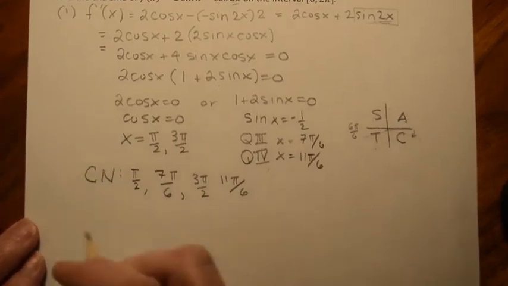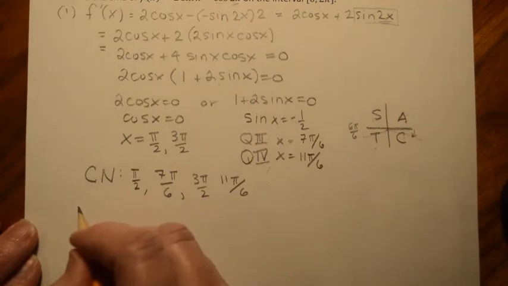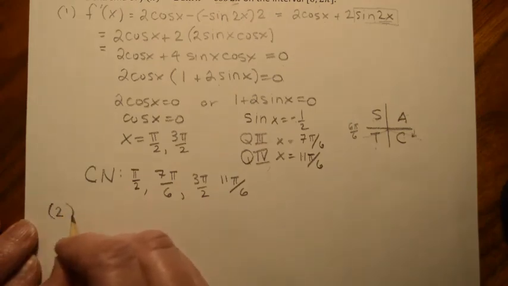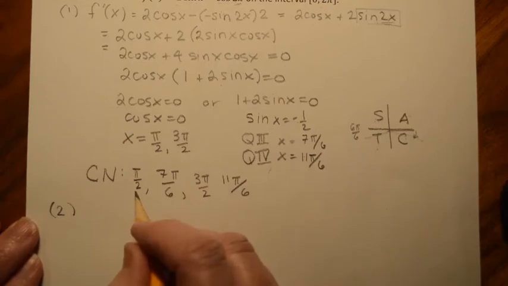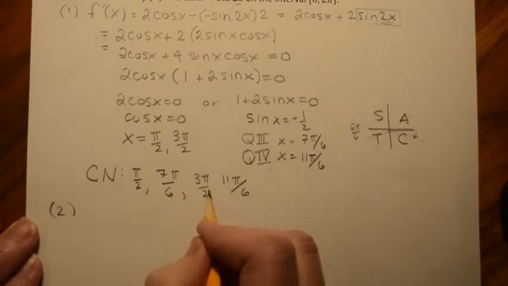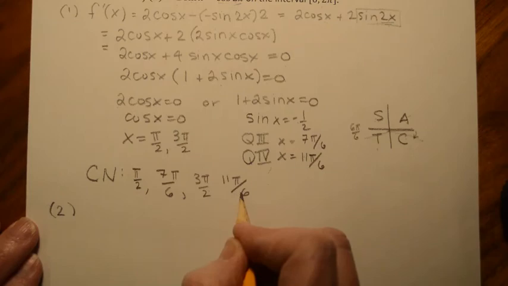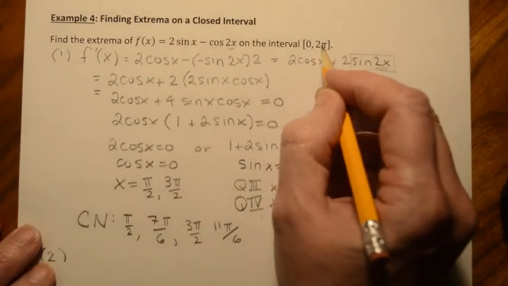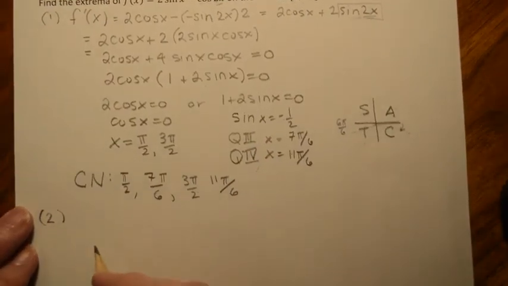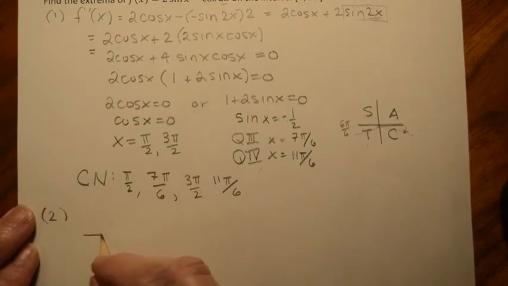All right, so now into step 2. That was a lot of work just for that step 1. In step 2, we're going to make a table of when x is these values, what's the y value that we get out, and we have to include the 2 endpoints, so 0 and 2 pi. So let me make a chart here.